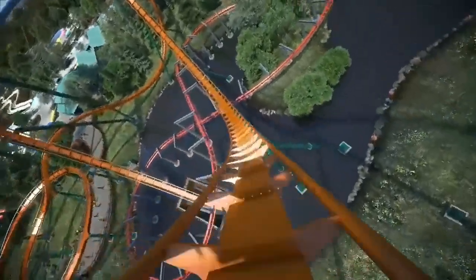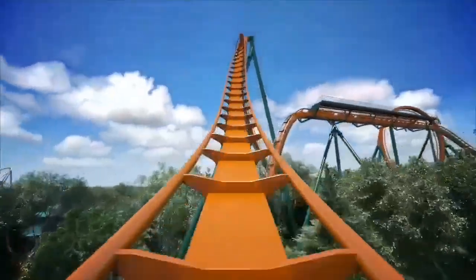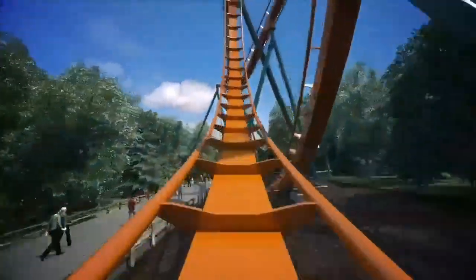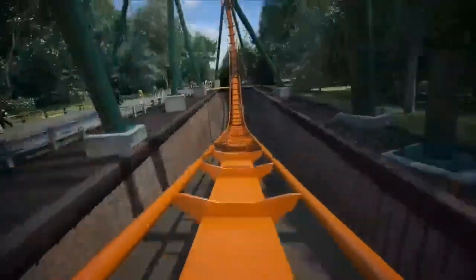This is the summary: the physics behind a rotating ride involves centripetal acceleration, centripetal force, and Newton's laws of motion to create a thrilling experience for the riders.